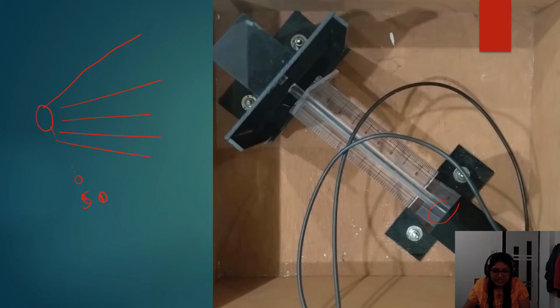If I am standing here and want to measure the projection, from here to here we are measuring the angle and intensity of light.